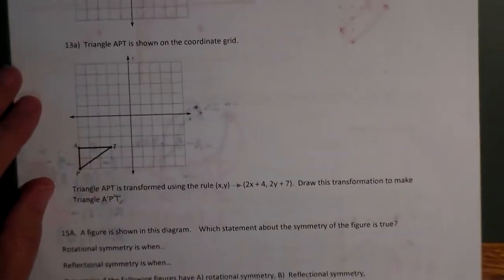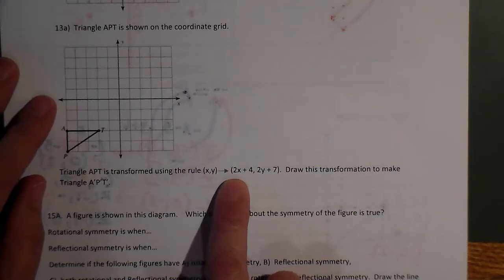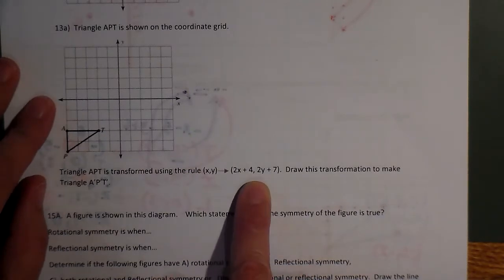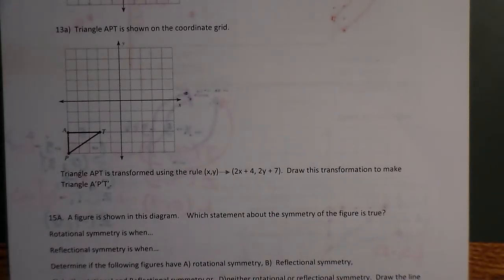13a is another one. On 13a, you're doing the same thing. You're just going to plug into 2x plus 4 and 2y plus 7. So you'll get your points and plug them into that one.